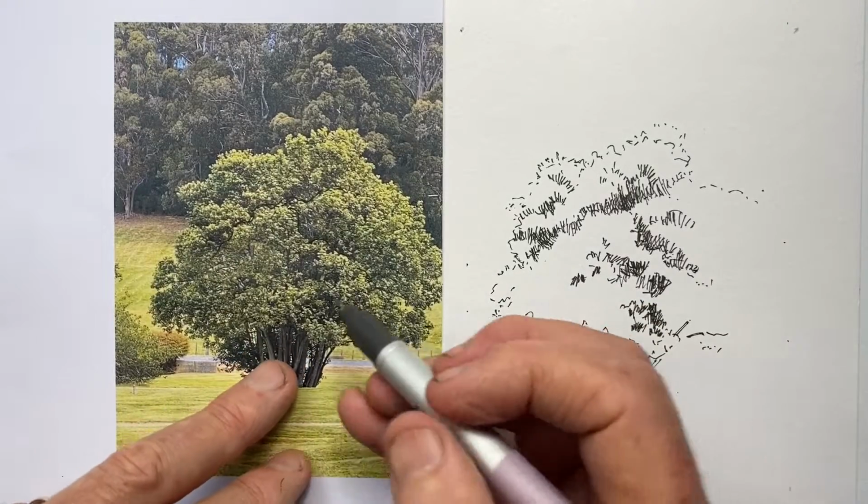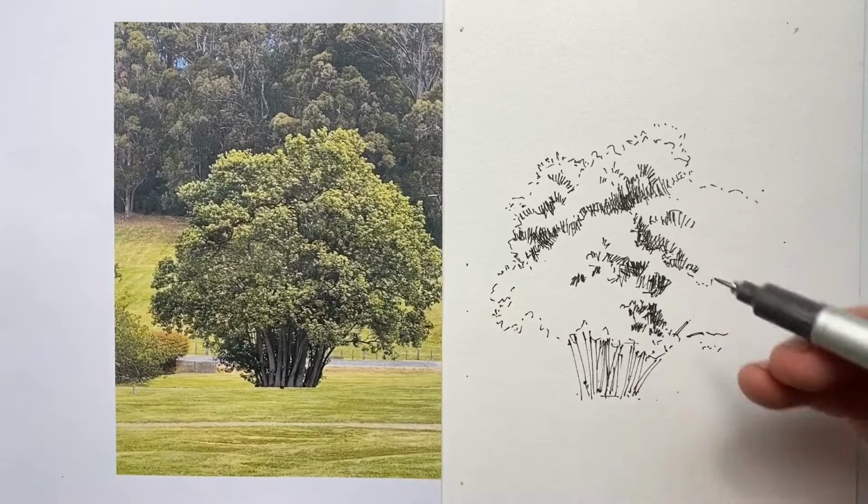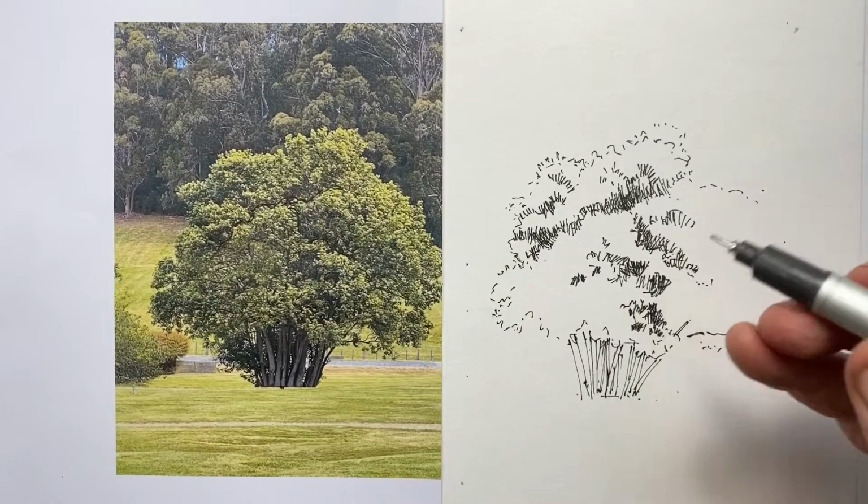So what I'm really doing is I'm trying to find the dark areas and I'm trying to draw them through my hatching.